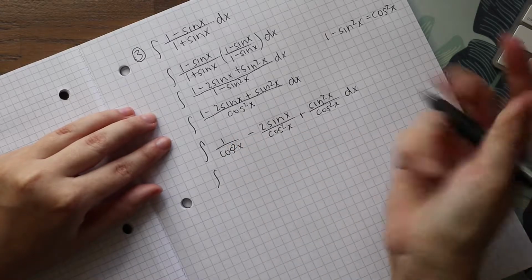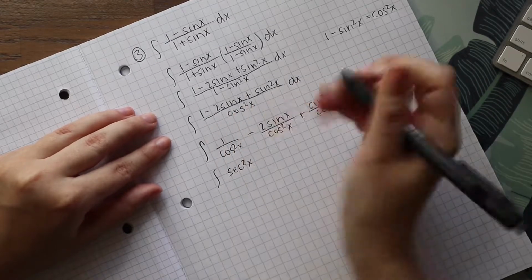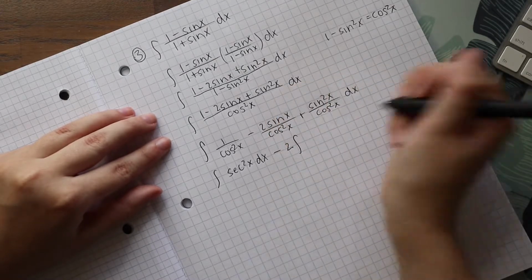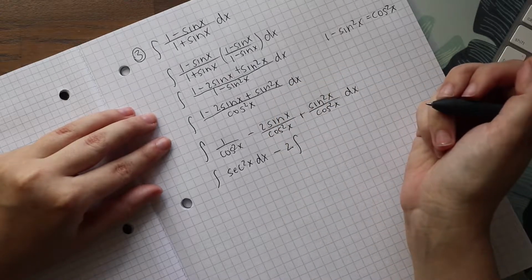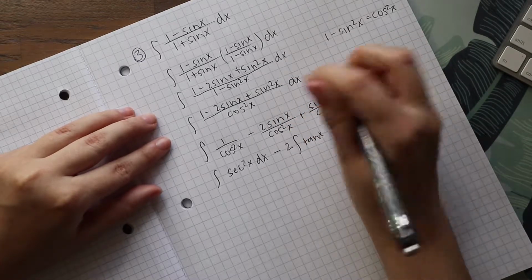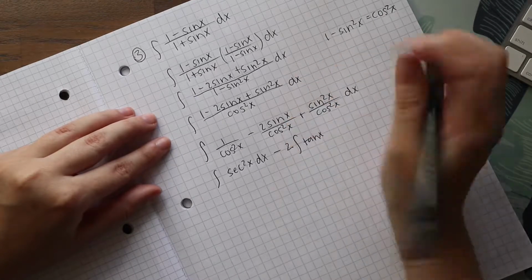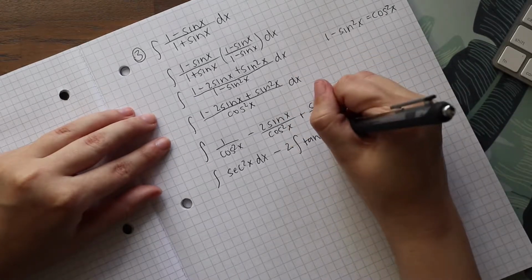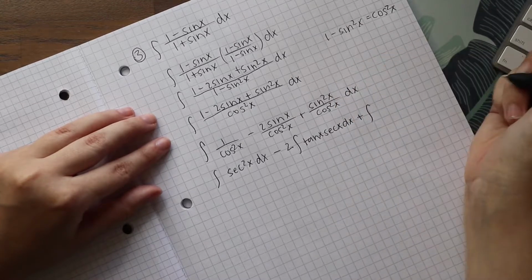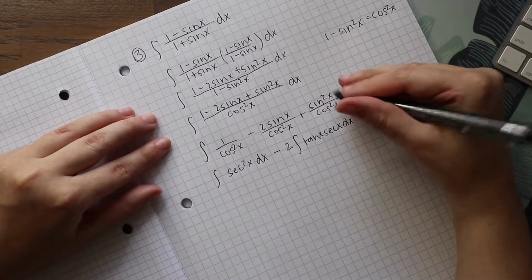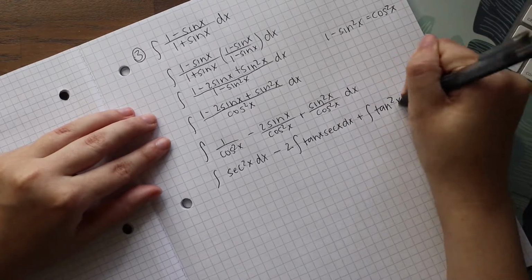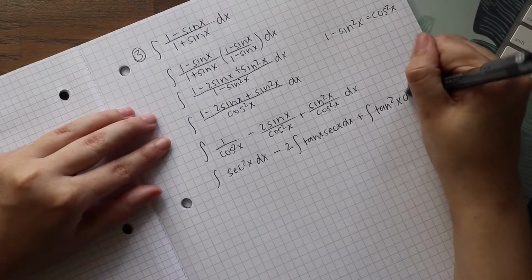So 1 over cosine squared x is equivalent to secant squared x dx minus, bring this 2 out in front of the integral sign. Sine over cosine is tangent of x, and then we have 1 over cosine remaining since we have cosine squared x in the bottom there, so that is secant x dx plus the integral of sine squared x over cosine squared x, which is equivalent to tangent squared of x.